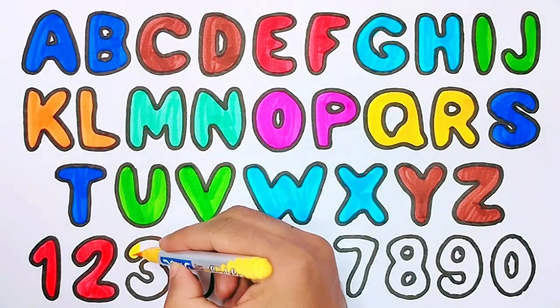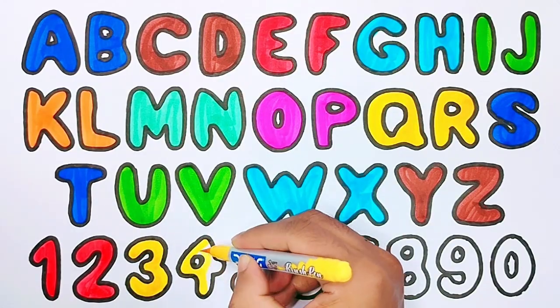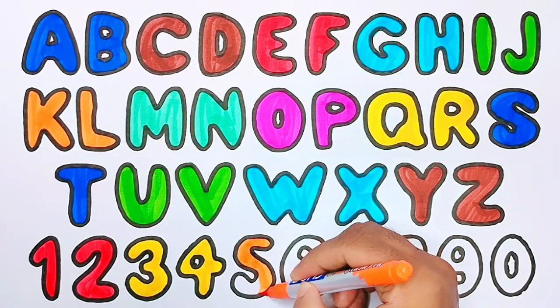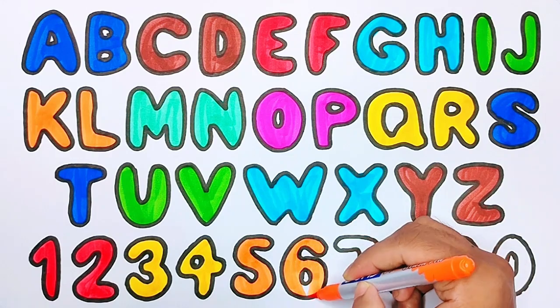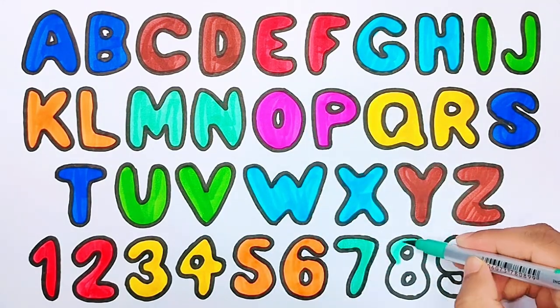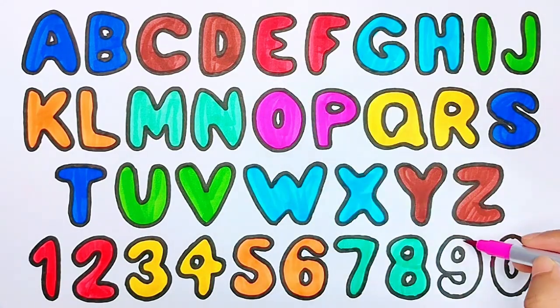2 yellow color. 3. 4 orange color. 5. 6 sea green color. 7. 8 pink color. 9.